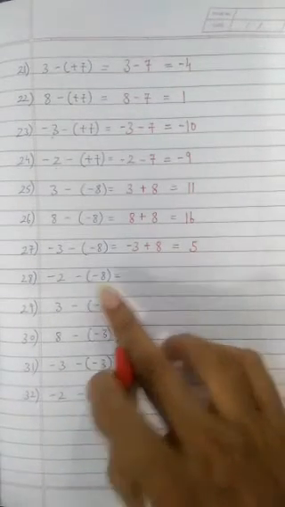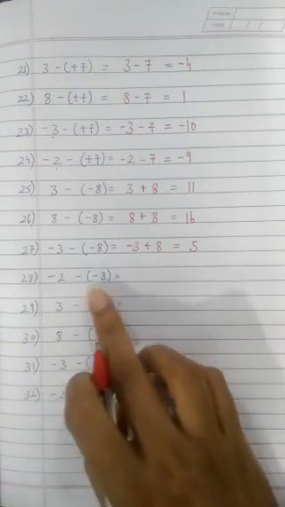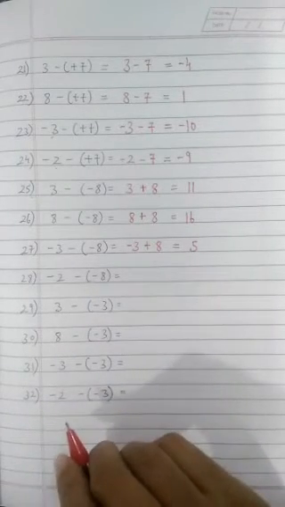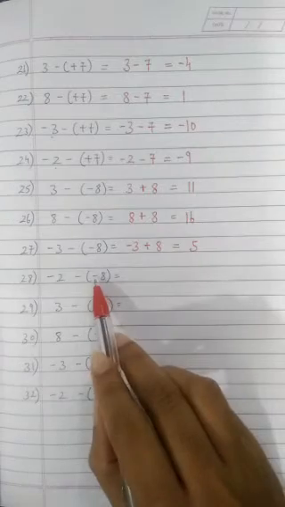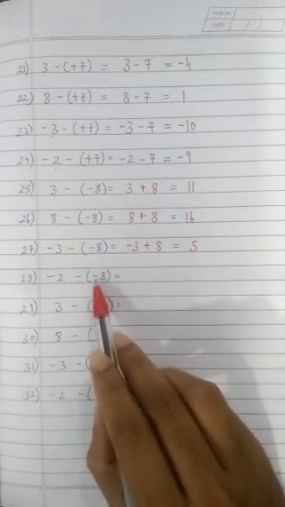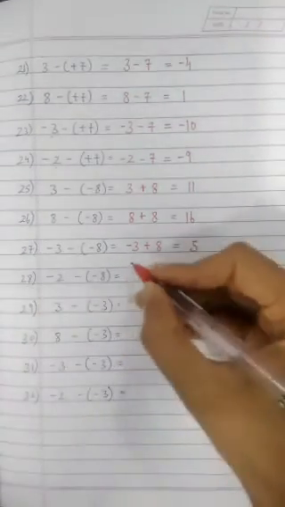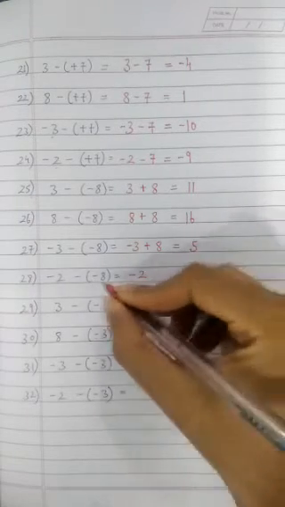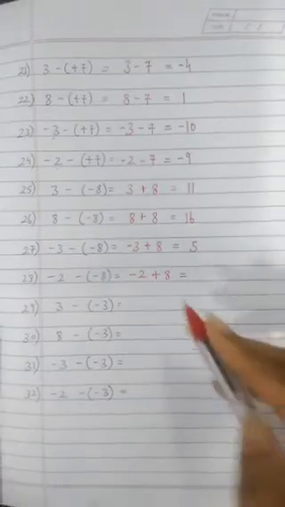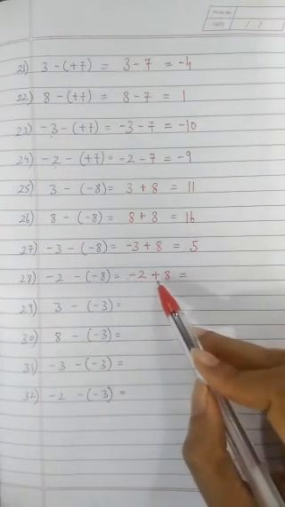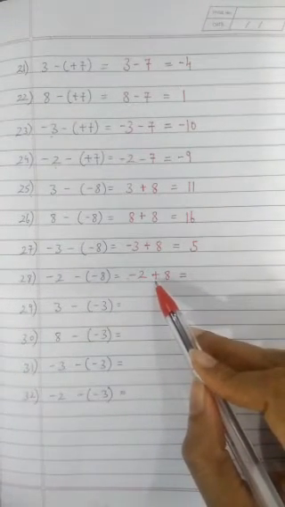Next sum. Minus 2 minus minus 8. Now here minus and minus will be, yes, you got it by now. Minus into minus is plus. So minus 2 as it is. Minus minus plus 8. Now we will solve this. The operation will be minus, right?